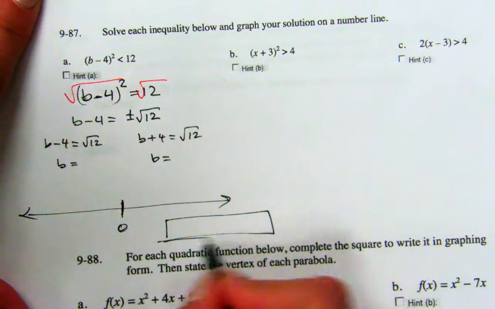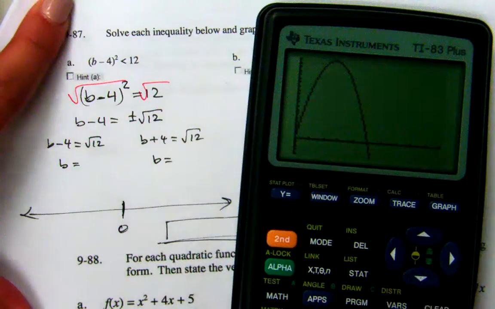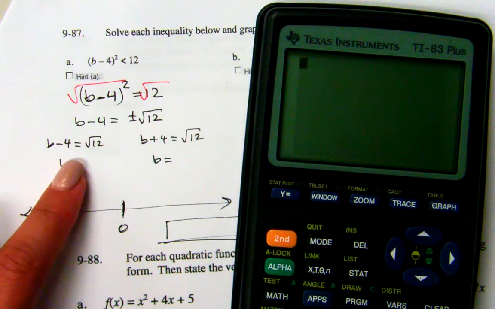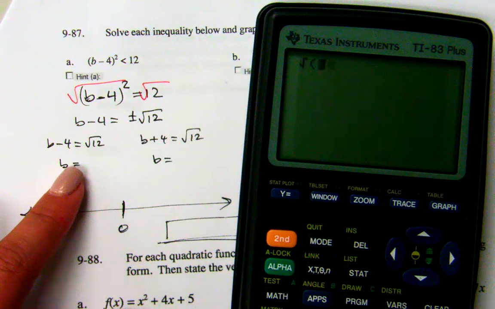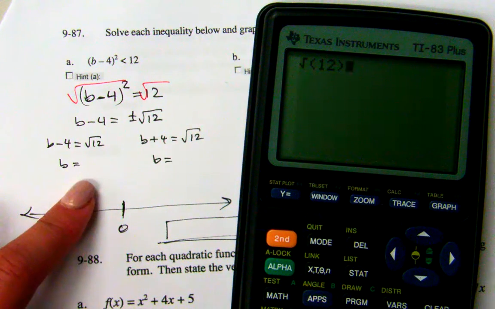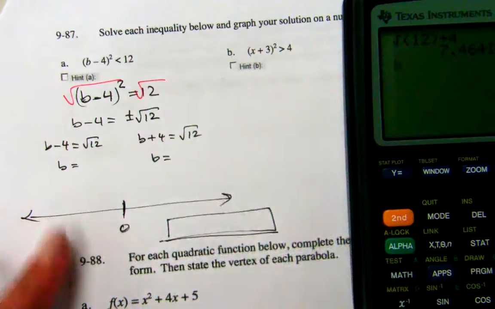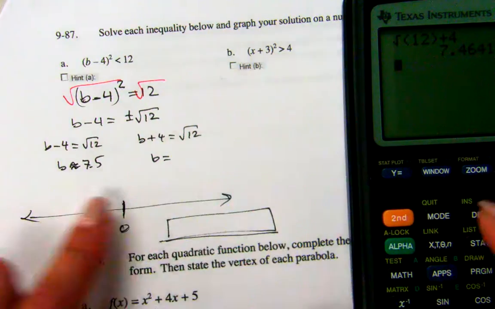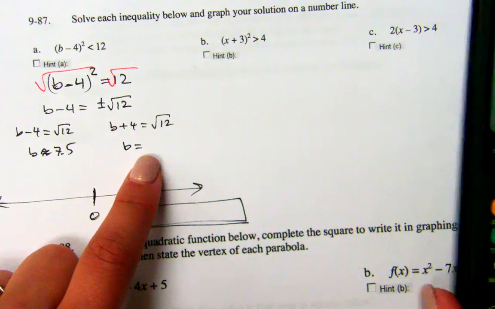So, oh shoot, you know what? I think I need to do this because we're going to have issues if I don't do this inequality. Okay, what is this? The square root of 12 plus 4. What is it? 7 point. Okay, I'm going to round to 7.5. It's going to be bad, but that's okay. 7.46.